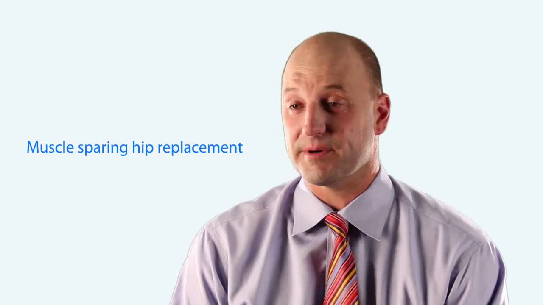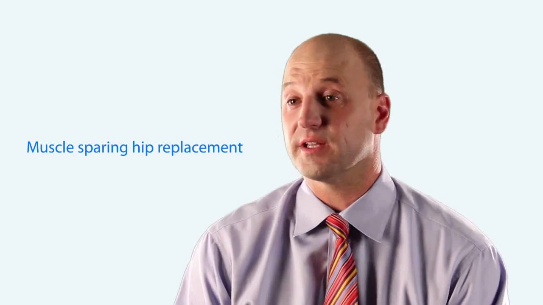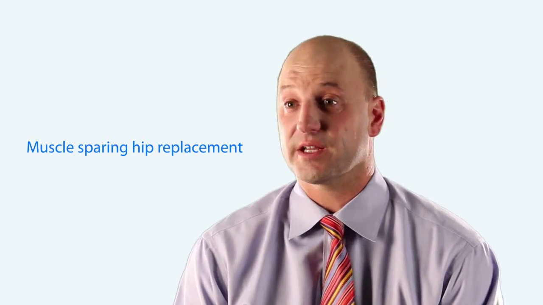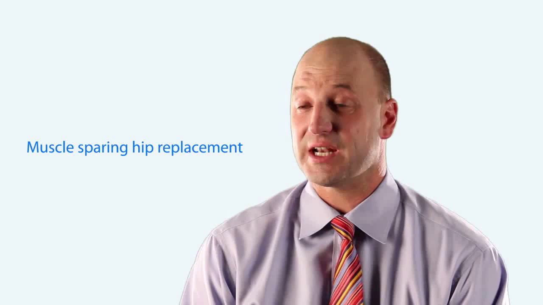Benefits of muscle-sparing anterior hip replacement are quite significant. About 4 years ago, we introduced the technique to the Valley in Phoenix. What that allows us to do is basically put in a hip replacement through a muscle-sparing incision on the front of the hip that's about 4 inches long. What that does is a dramatic decrease in the risk of dislocation of the hip afterwards, which is the number one complication after hip replacements.